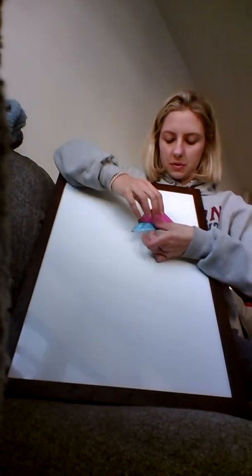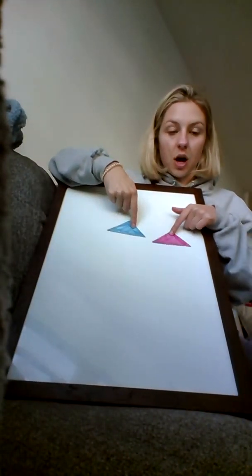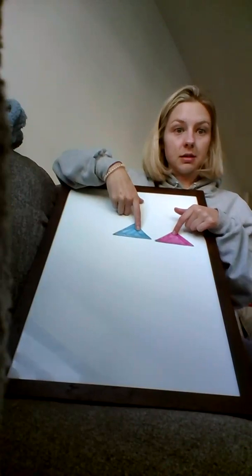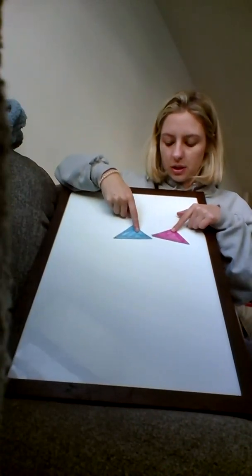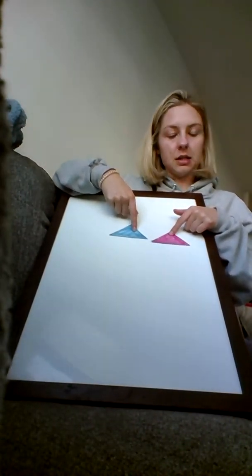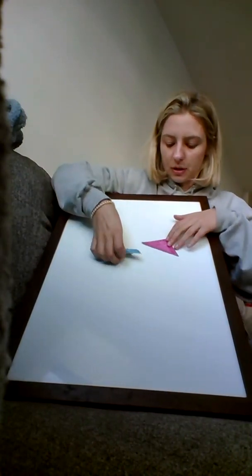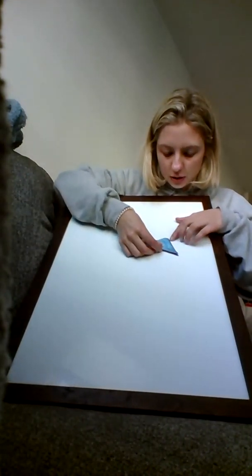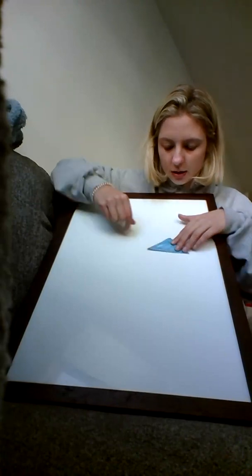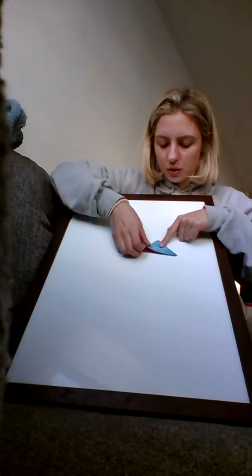Does everyone see that these 2 triangles are the same size? Can you see that? Good. So these are the same size. They are equal in size. If I put them on top of each other to make sure they are the same size, they are. Same size, you can't even see the pink one underneath.